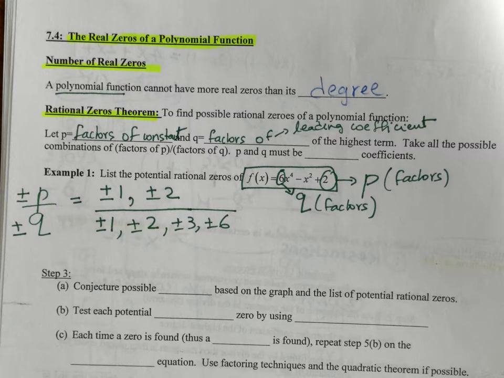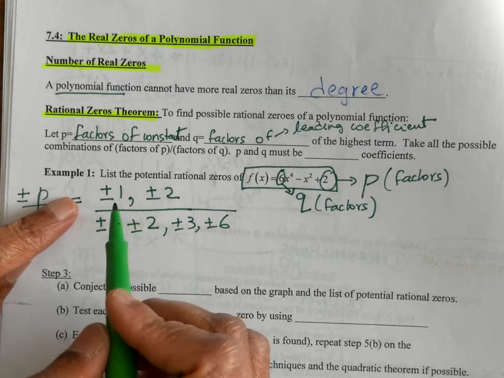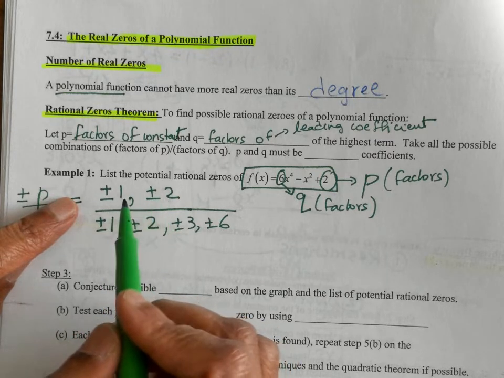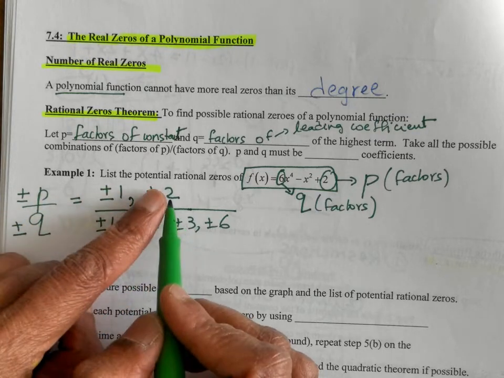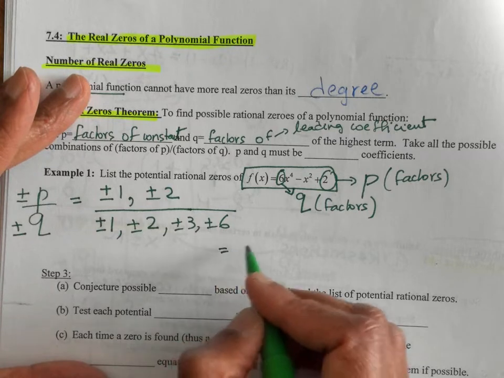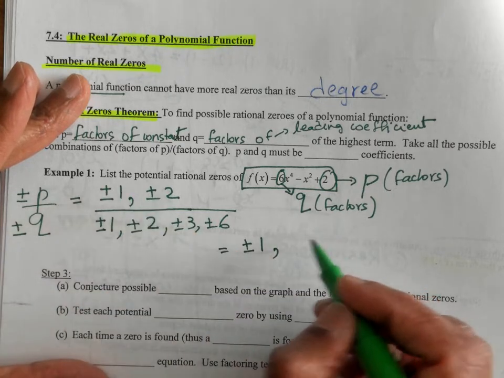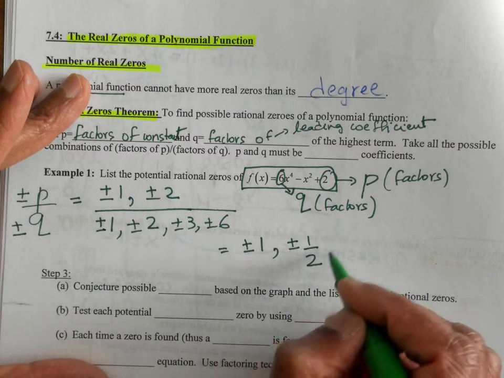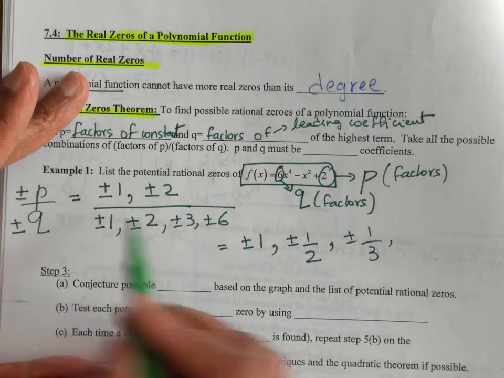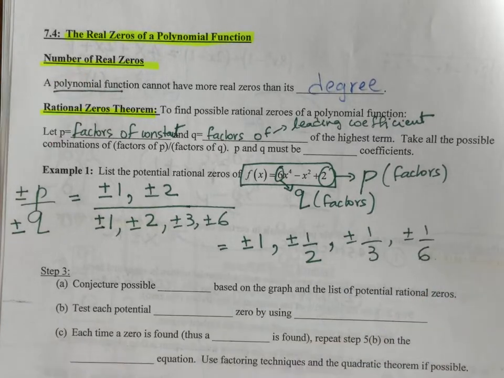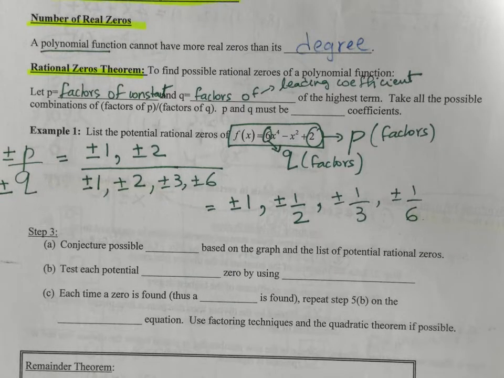So I actually have to divide it. What does it mean? What we normally do is we take one numerator at a time. So you take 1 over 1, 1 over 2, 1 over 3, 1 over 6. So my possible solutions are plus or minus 1, because 1 over 1 is 1, 1 over 2 is plus or minus half, 1 over 3 is plus or minus 1/3, and plus or minus 1/6. These are your possible solutions. That means my solution could be one of these.